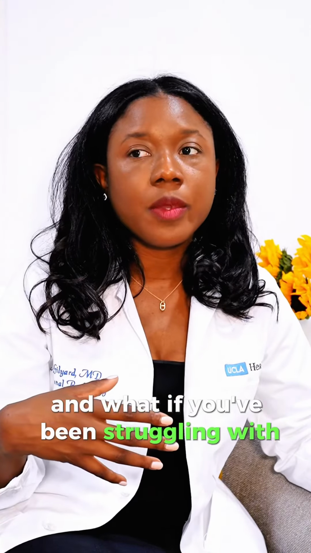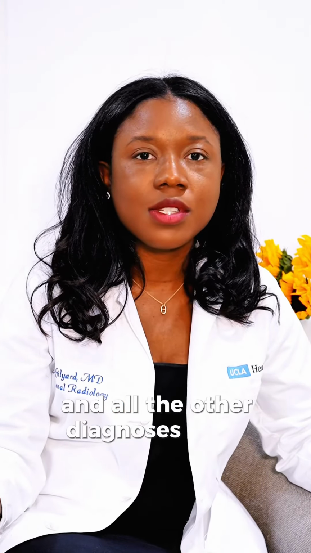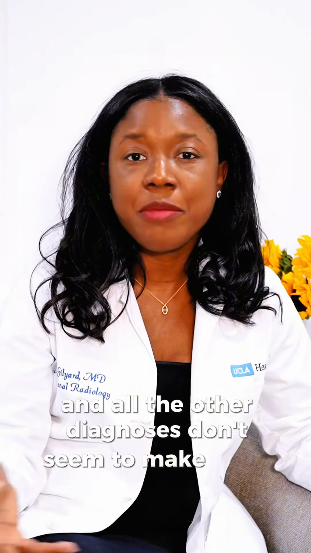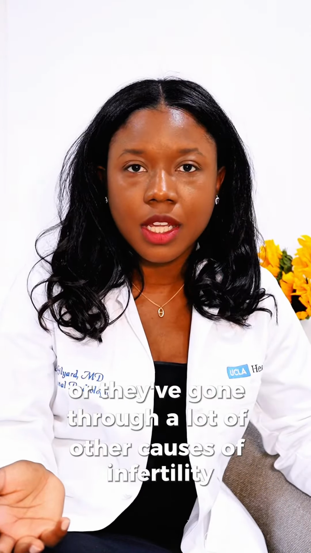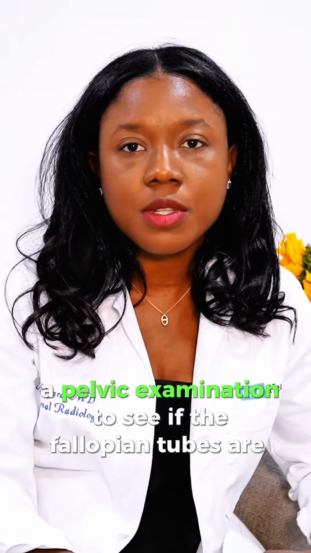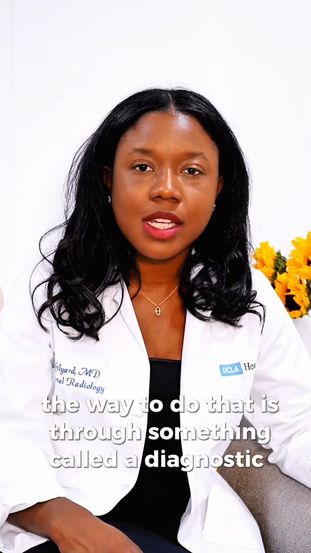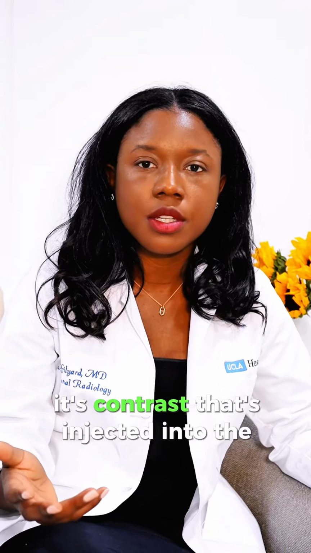And what if you've been struggling with infertility and all the other diagnoses don't seem to make sense, or they've gone through a lot of other causes of infertility, such as low egg reserve or other things? You might ask for an examination, a pelvic examination, to see if the fallopian tubes are closed. The way to do that is through something called a diagnostic hysterogram. So it's contrast that's injected into the uterus to see if the tubes are open.